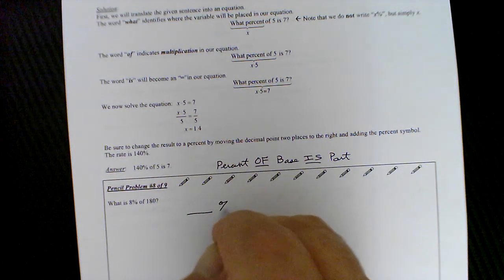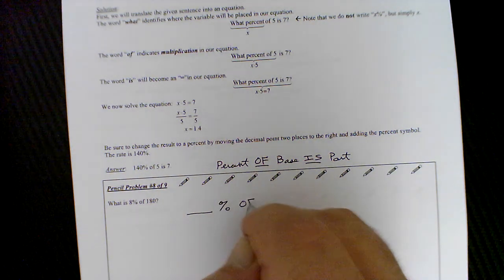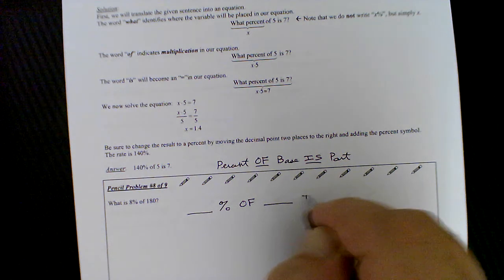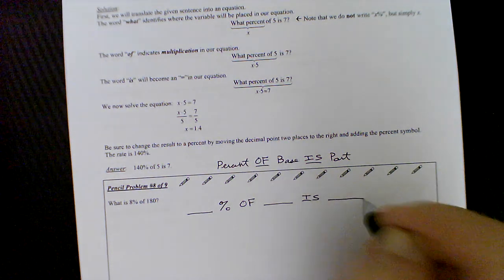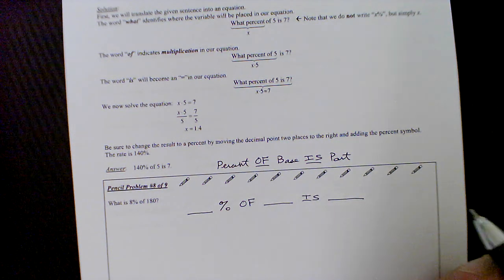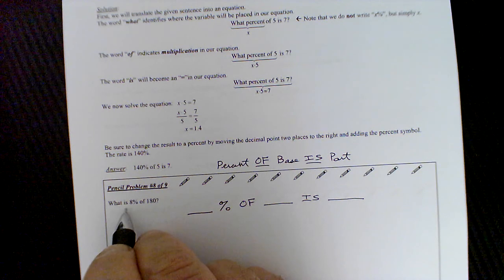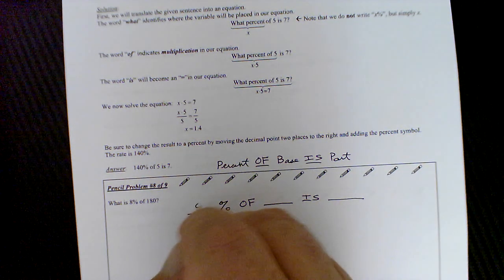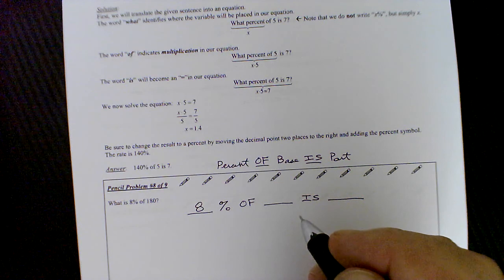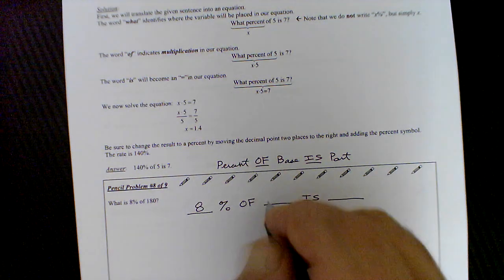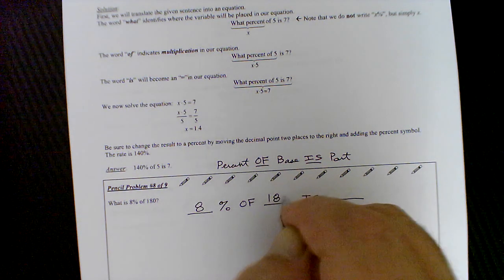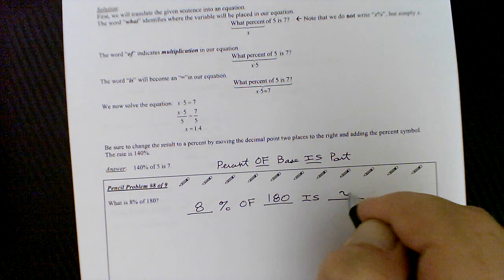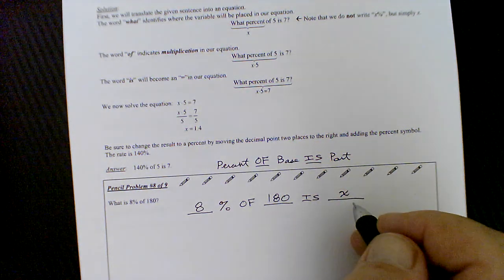Blank percent of blank is blank. And then just fill it in. It said, what is 8% of 180? Obviously 8 goes here with the percent of 180. So the 180 follows the "of." That means we're looking for the "is," or the part.